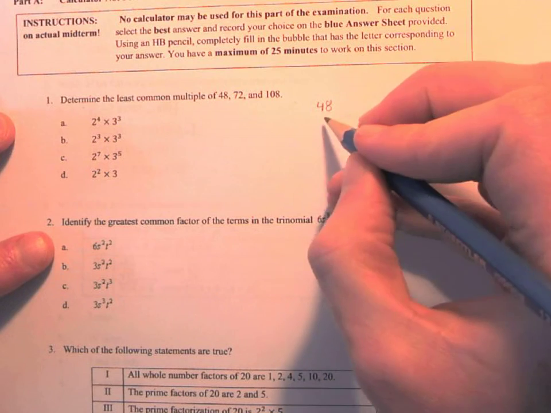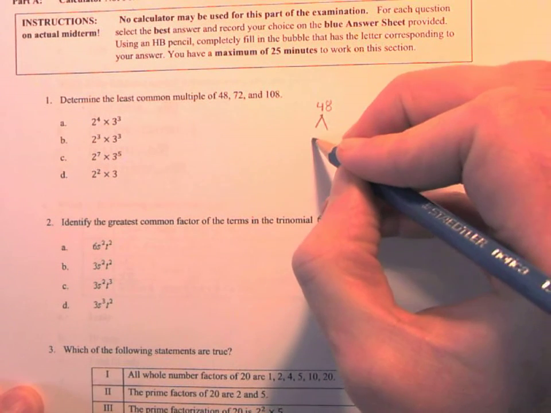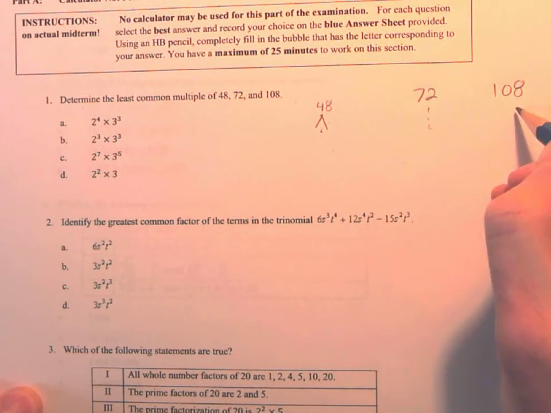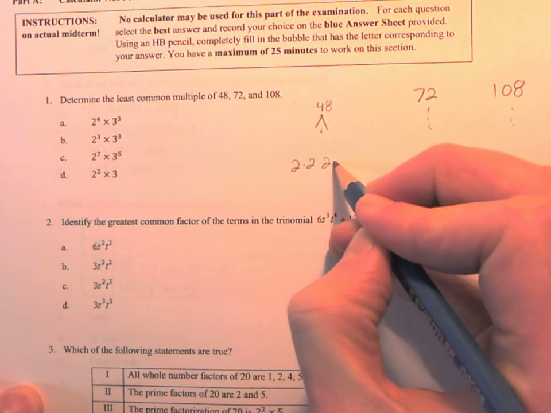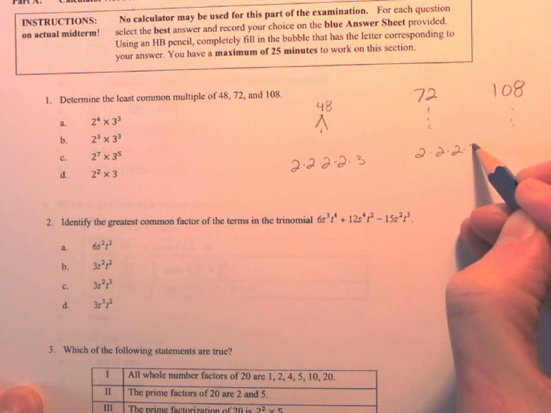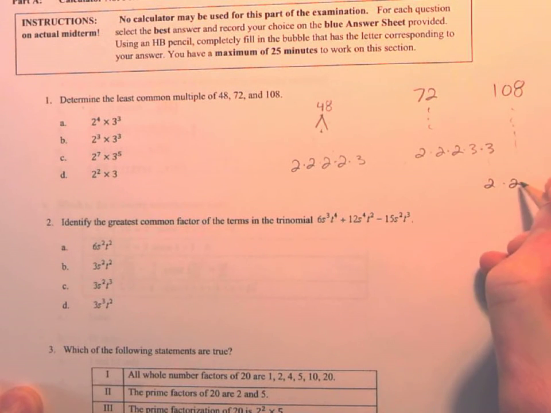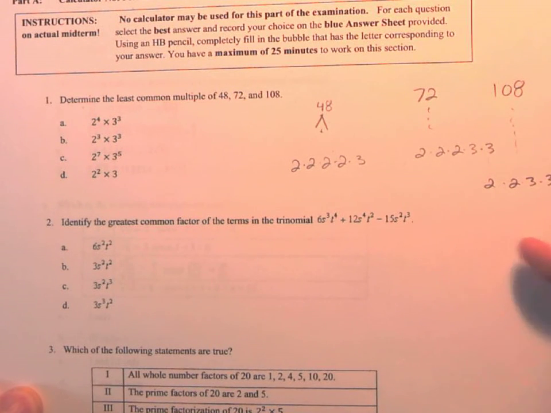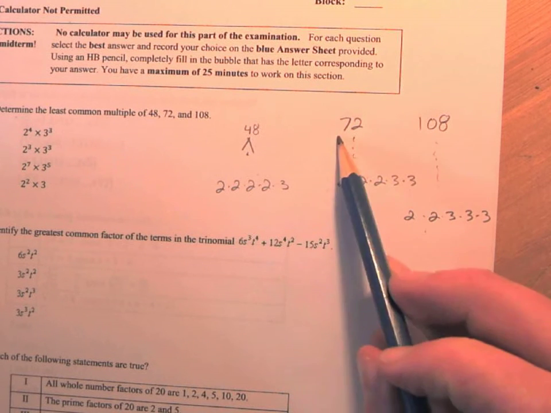So you can prime factor all these down. We know how to do that. I'm just going to write the prime factored version of each one. 48 is 2 times 2 times 2 times 2 times 3. 72 ends up being 2 times 2 times 2 times 3 times 3. And then 108 ends up being 2 times 2 times 3 times 3 times 3. Okay, so you have those three prime factored versions of these three numbers.